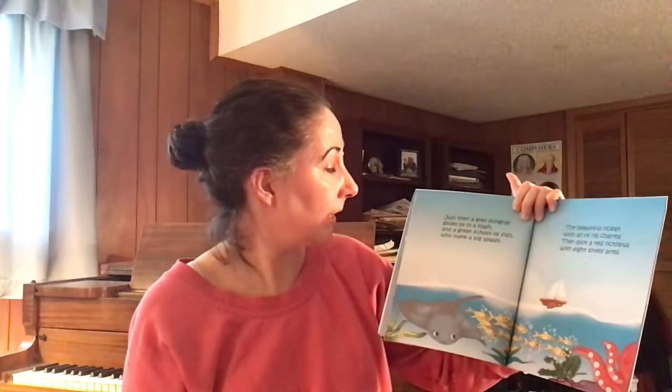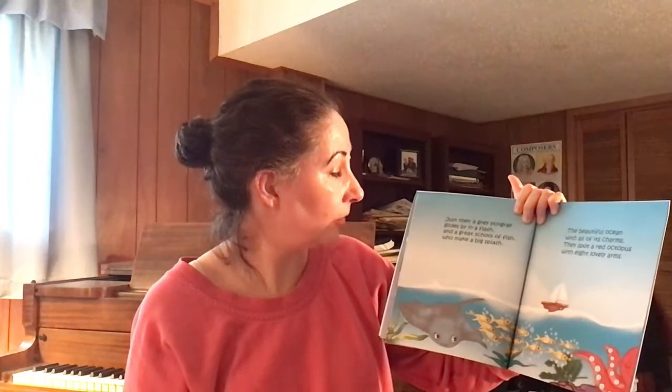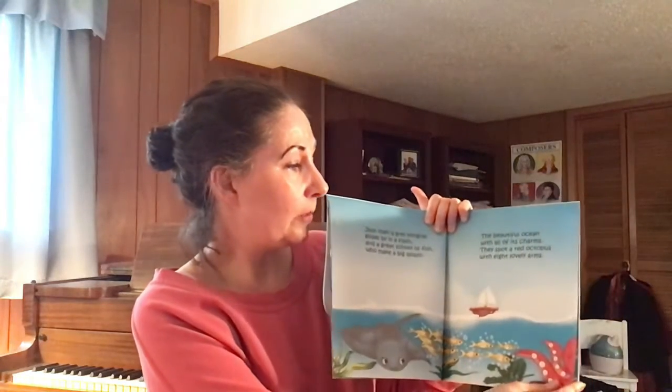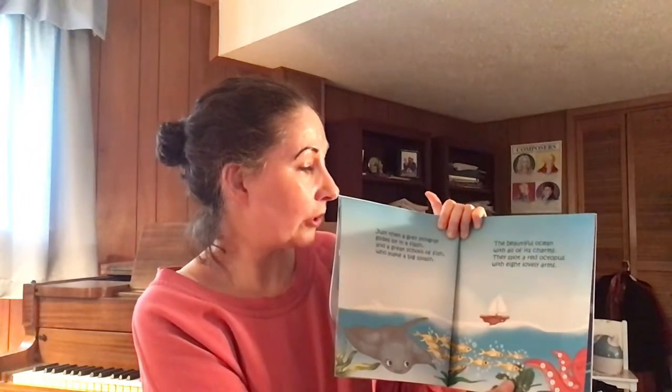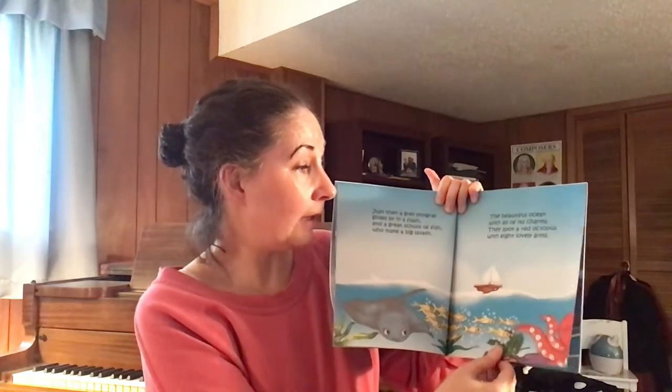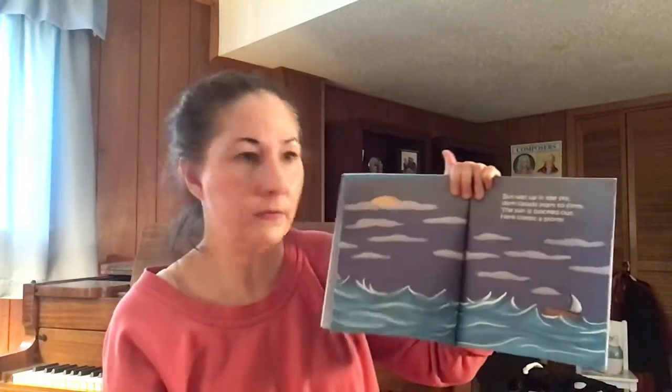Just then a gray stingray glides by in a flash, and a great school of fish who make a big splash. The beautiful ocean with all of its charms, they spot a red octopus with 8 lovely arms. Let me see your 8 lovely arms. Let me see what they look like. How do they move?